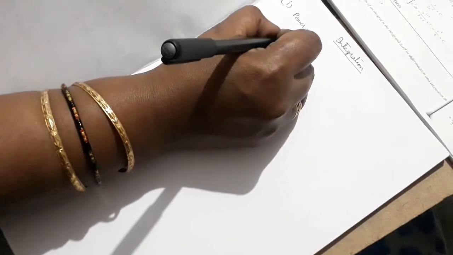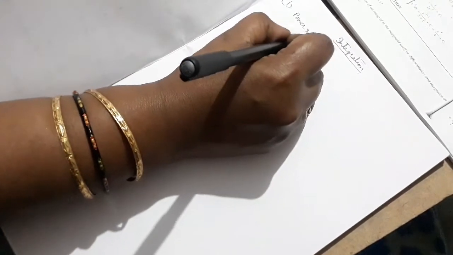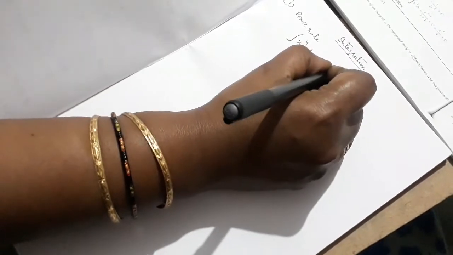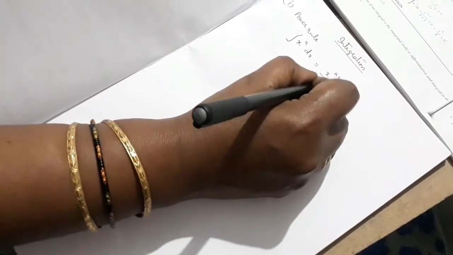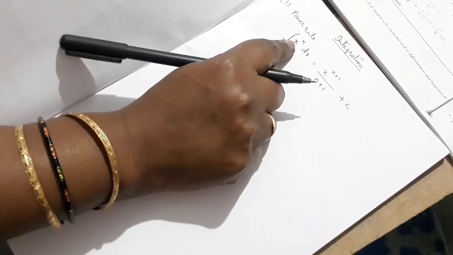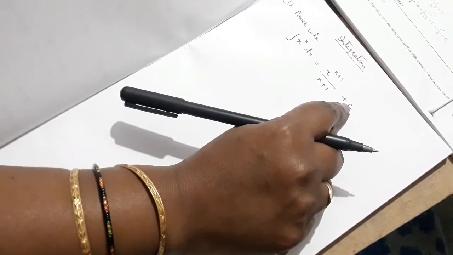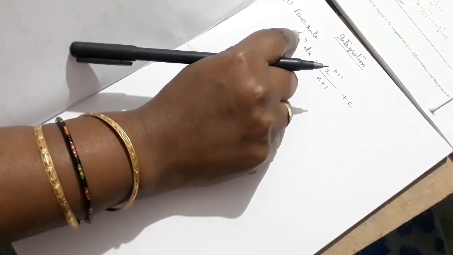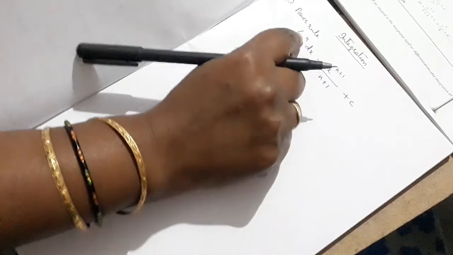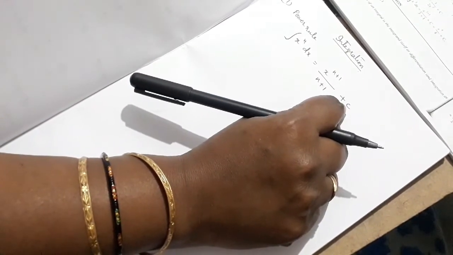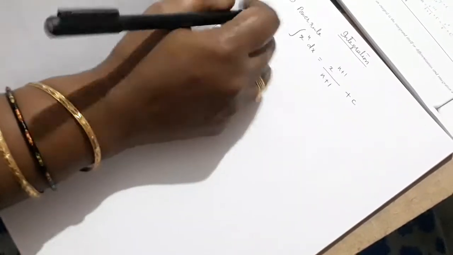The integral of x to the power n dx is equal to x to the power n plus 1 divided by n plus 1, plus c. Remember, whenever we are doing the integral of any element, you have to write this plus c. So the integral of x to the power n is x to the power n plus 1 divided by n plus 1 plus c. This is the formula. This we call the power rule. Let's see how it works.